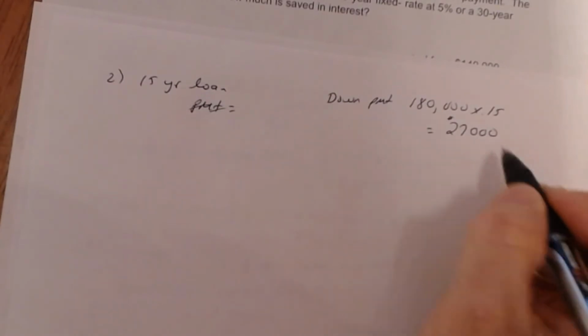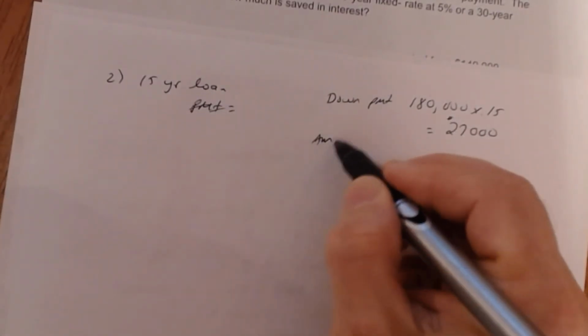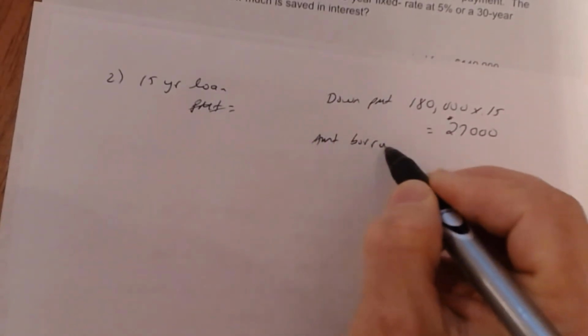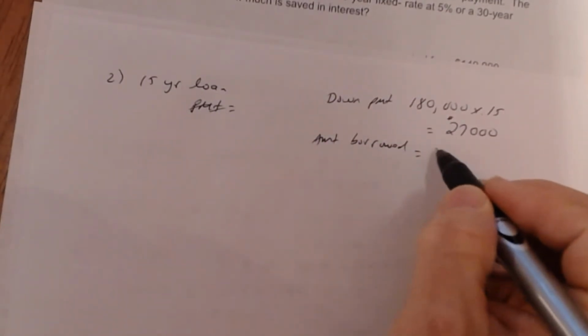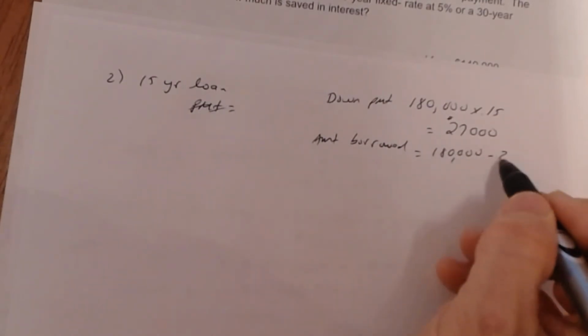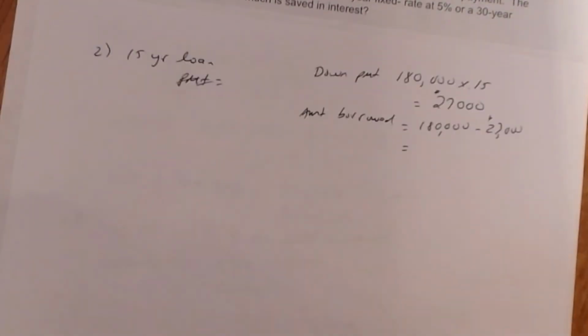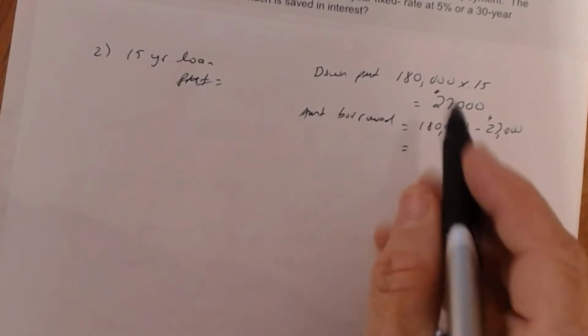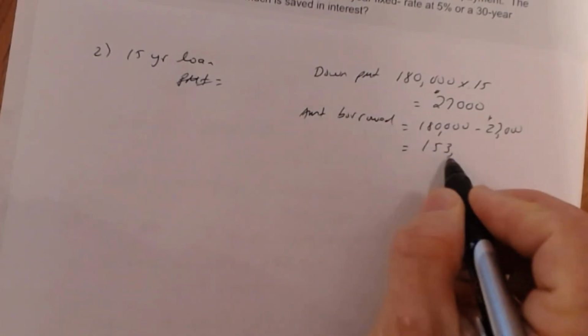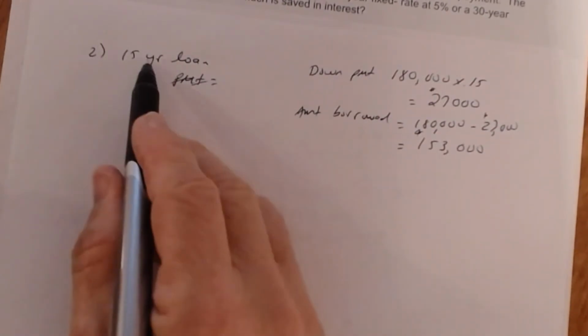Okay, all right. So then the amount borrowed will equal $180,000 minus $27,000, which is going to equal $153,000. Okay, so now let's figure out the monthly payment for the 15-year loan.